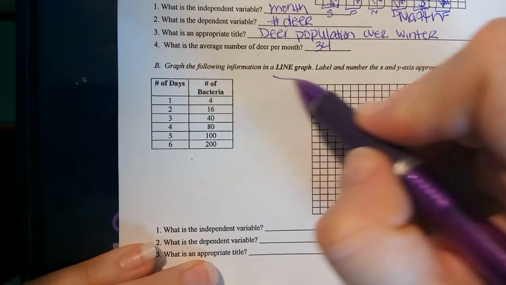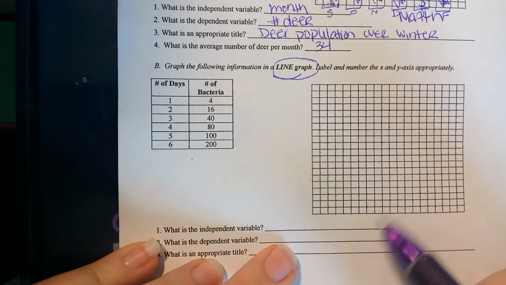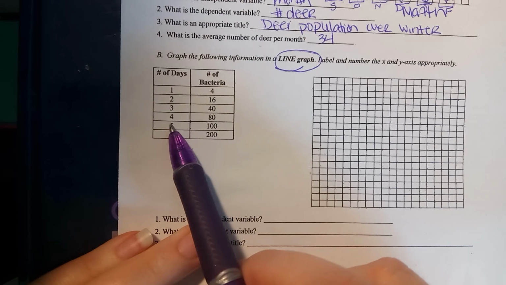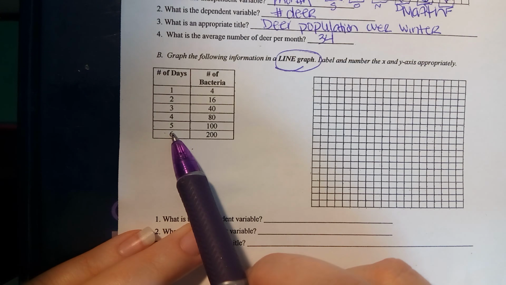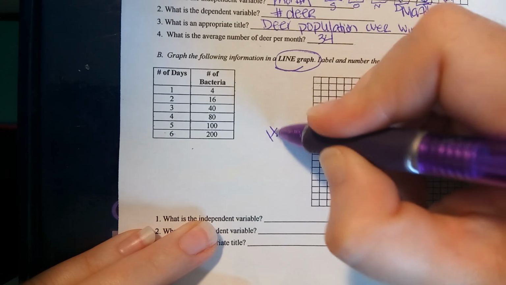For the next steps, I'm just going to help you with the graph. We're going to identify this as a line graph. Remember, the first step is to identify your axes. So if you have this data table, I have days and number of bacteria. Which of these could I control? That's the days. And the number of bacteria.